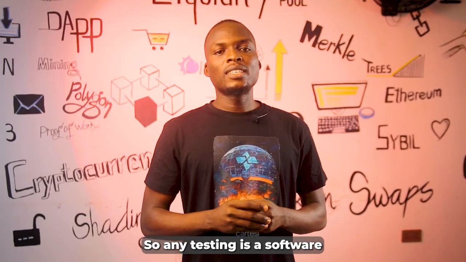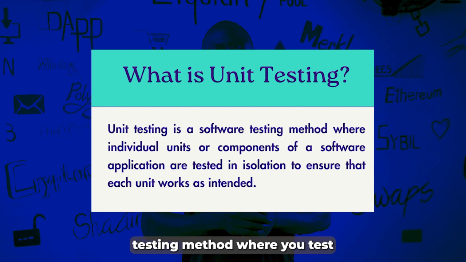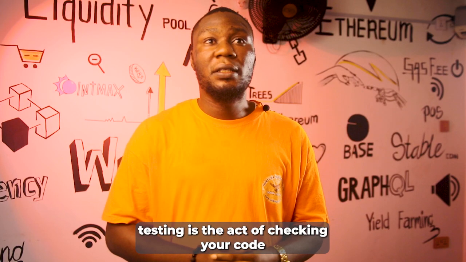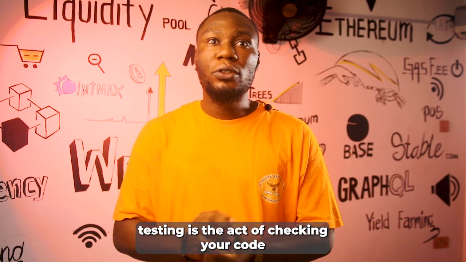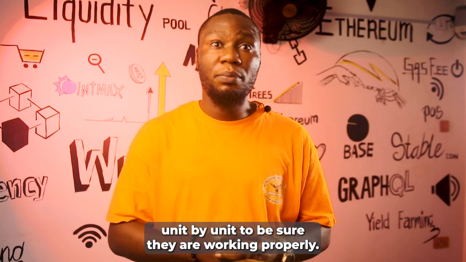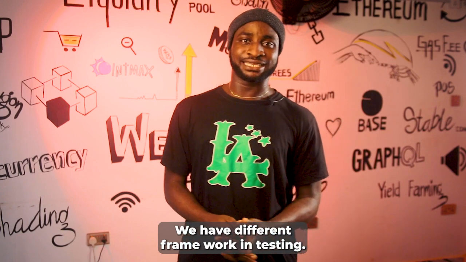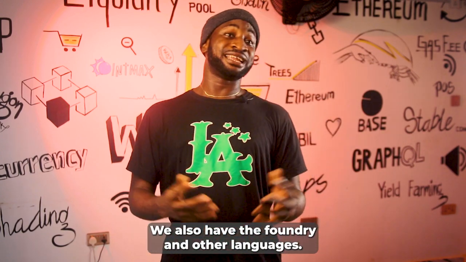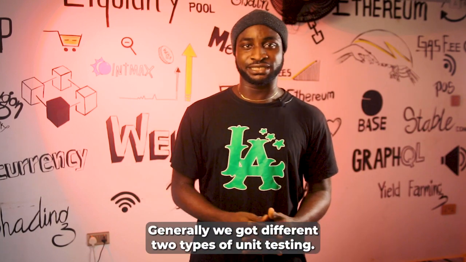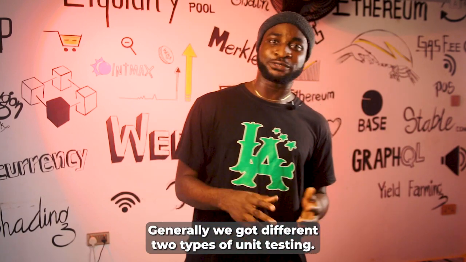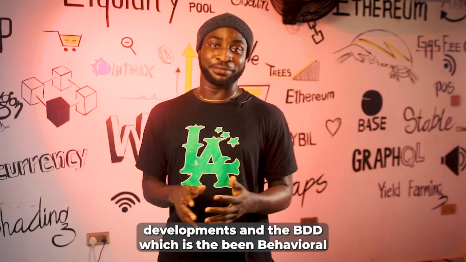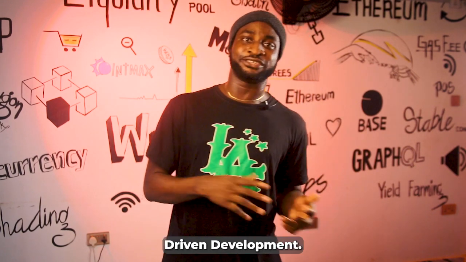So unit testing is a software testing method where you test your functions in units. Testing is the act of checking your code unit by unit to be sure it is working properly. We have different frameworks in testing. We have Chai, we have Mocha, we also have Foundry, and in other languages we have PyTest and JUnit generally. There are two types of unit tests: TDD, which is test-driven development, and BDD, which is behavior-driven development.